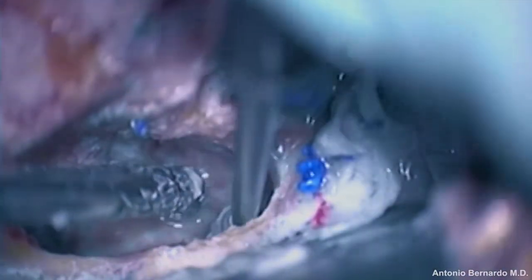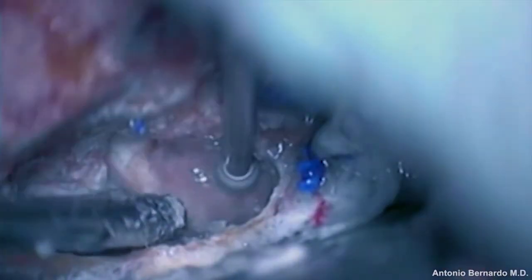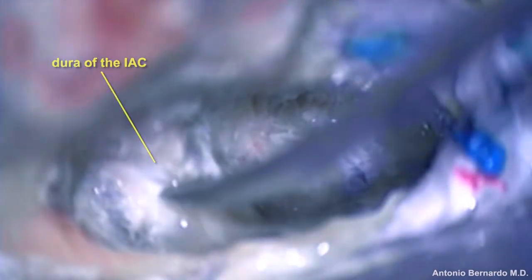Once the internal acoustic canal is skeletonized, the drilling proceeds inferiorly and medially, exposing the dura of the posterior fossa. A little shell of bone is left in place at the level of the petrous ridge in order to be able to sustain the spatulas. The posterior fossa dura is completely uncovered, and the dissection proceeds medially towards the clivus until the inferior petrosal sinus is exposed. The dura of the canal is completely uncovered.